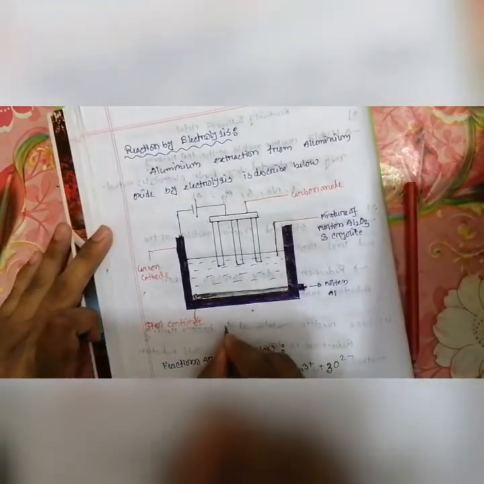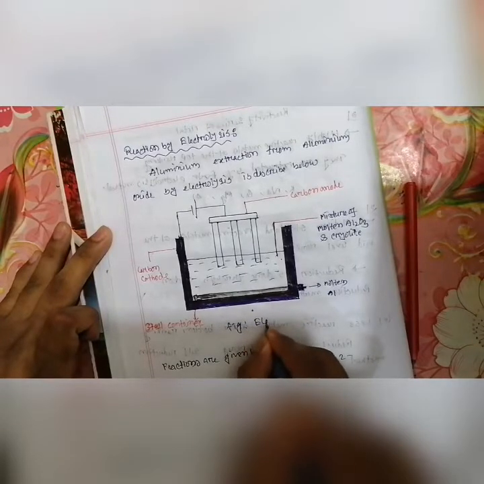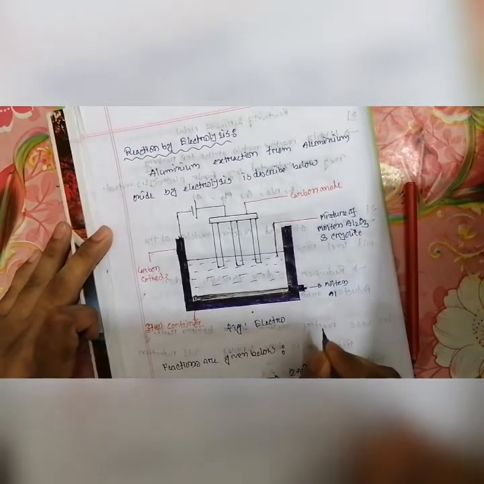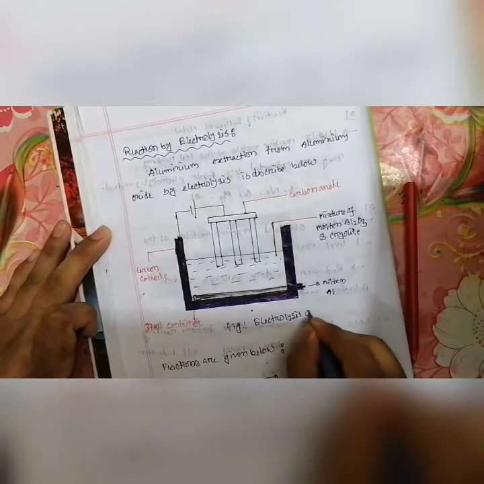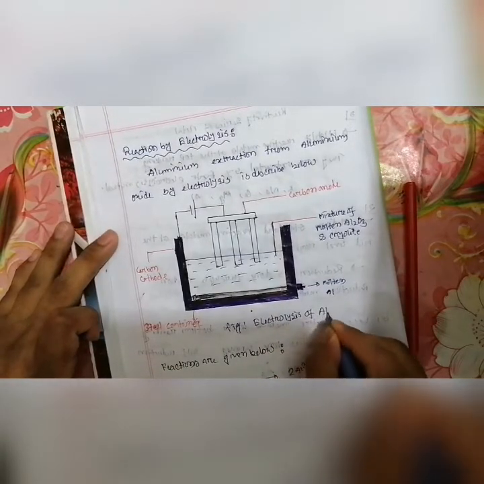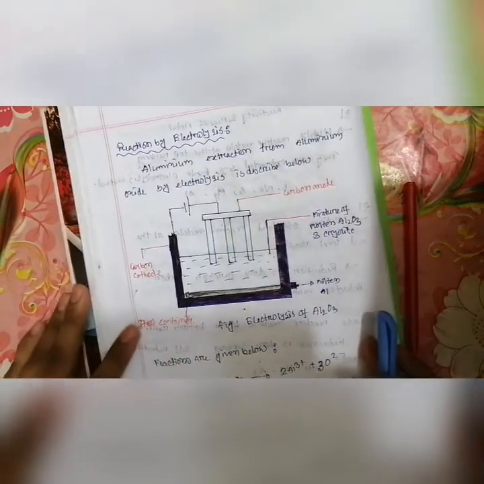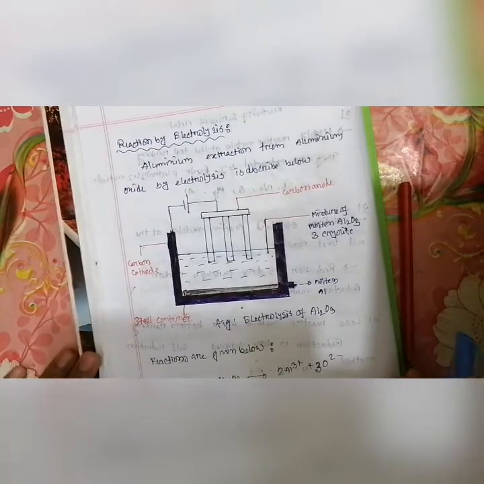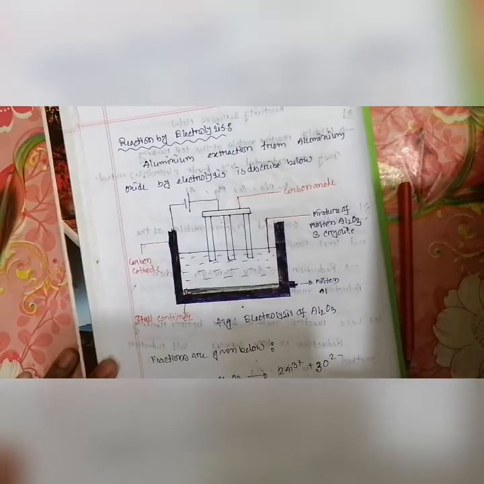We have to write the figure name: Electrolysis of aluminum oxide. It's a simple graphical presentation of aluminum oxide extraction.